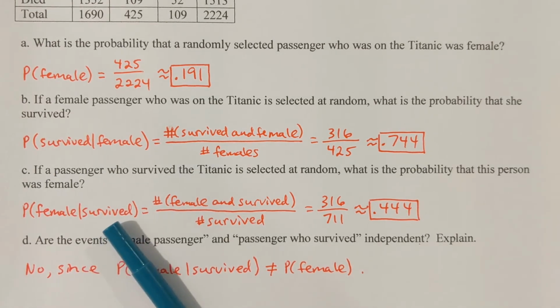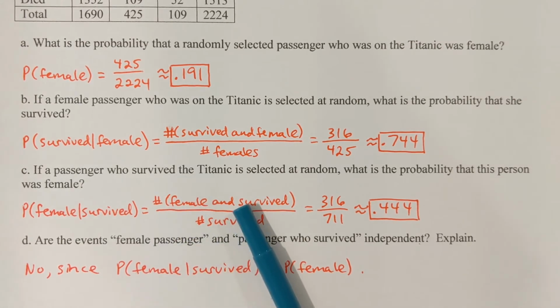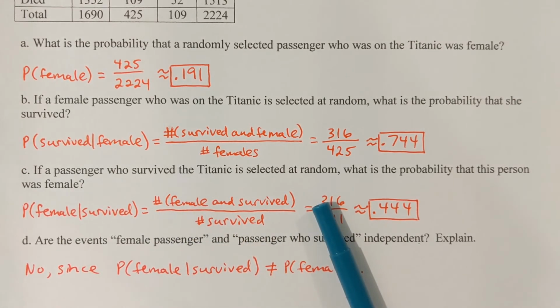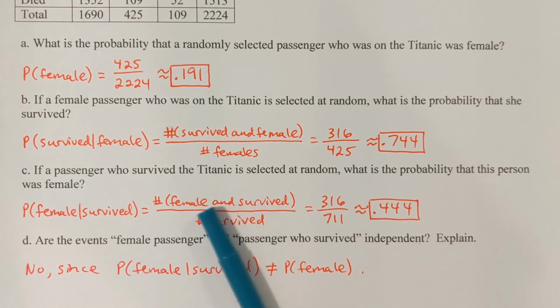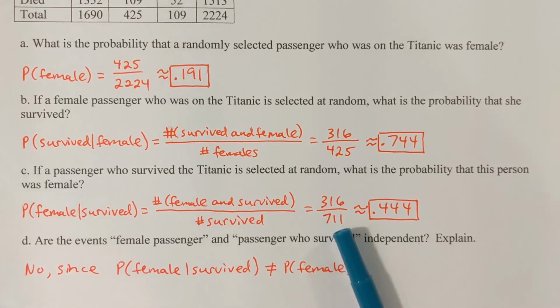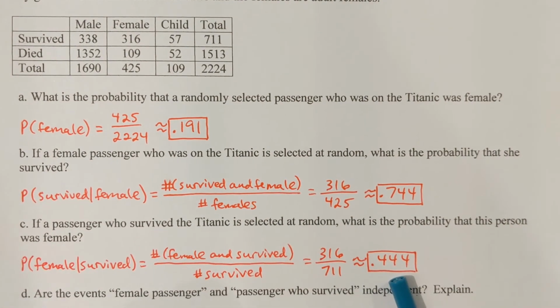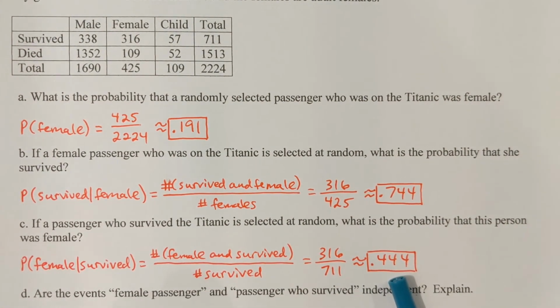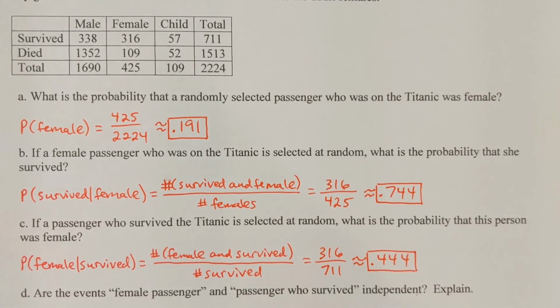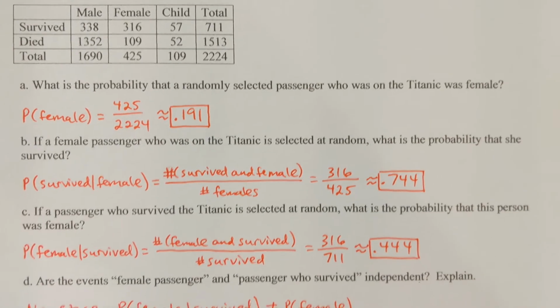Since this is a conditional probability, use the conditional probability rule. Again, I'm using the number sign here. And the number of people that were female and survived would be 316. Again, when the keyword is and, the order is not going to matter. Okay, so you can have those flipped. Divided by the number that survived, there were 711 that survived, and so 0.4 repeated is what would be the answer. So if we're only looking at the group that survived and we pick one, there's about a 44.4% chance that the person was a female.